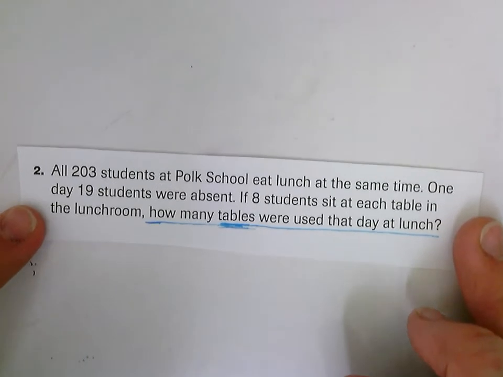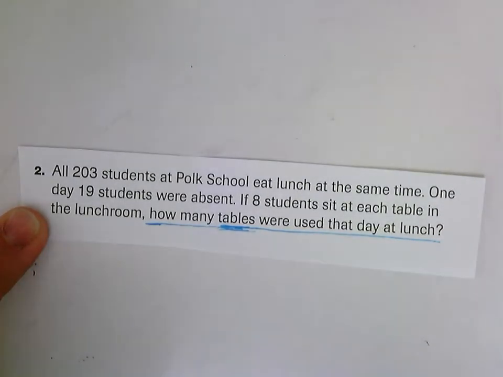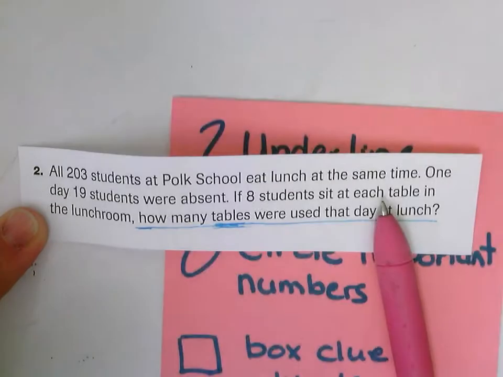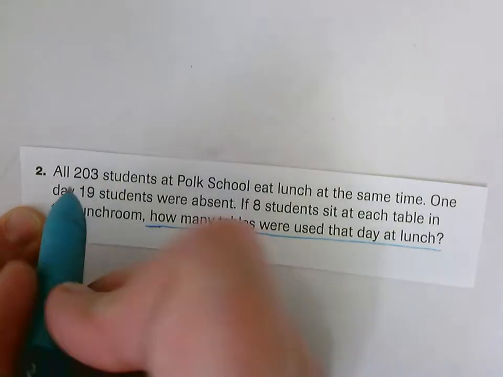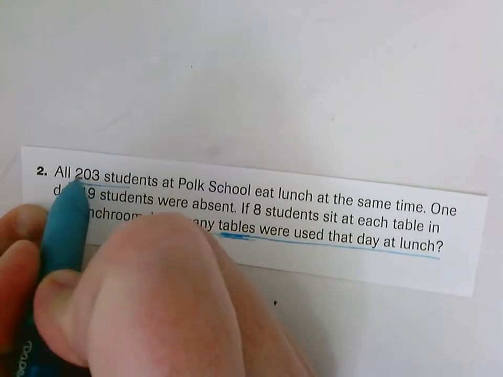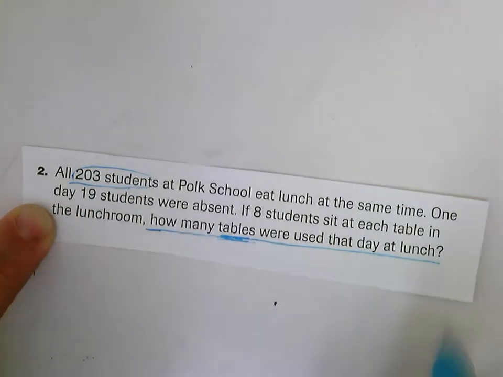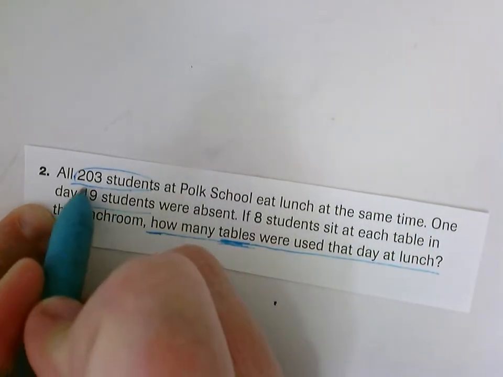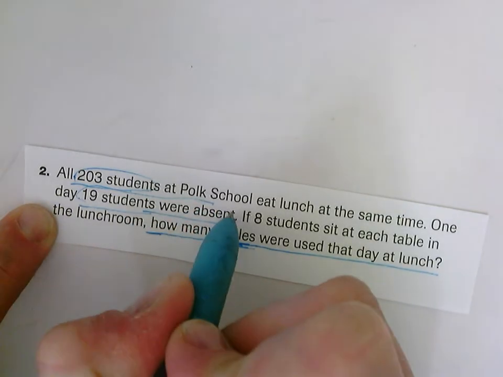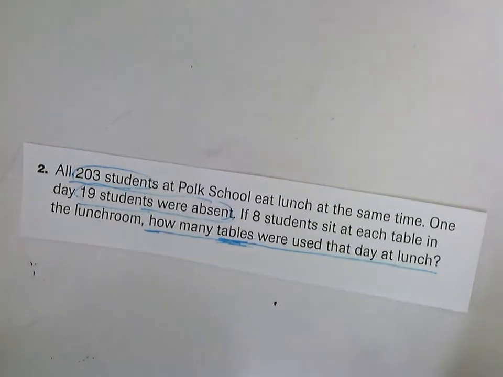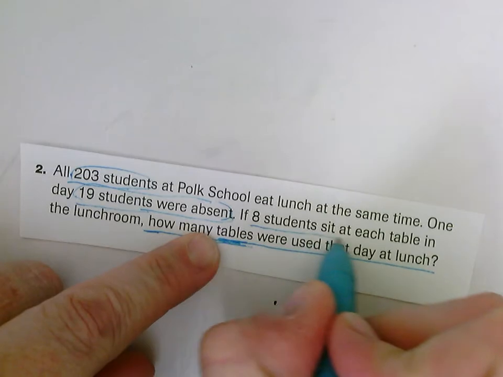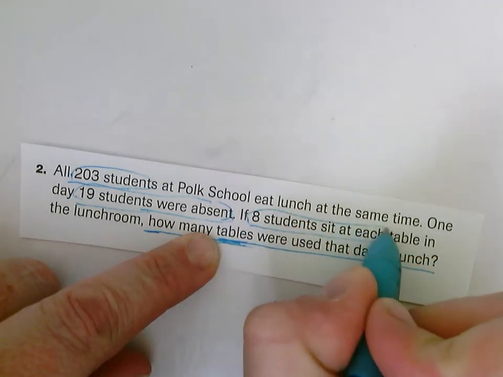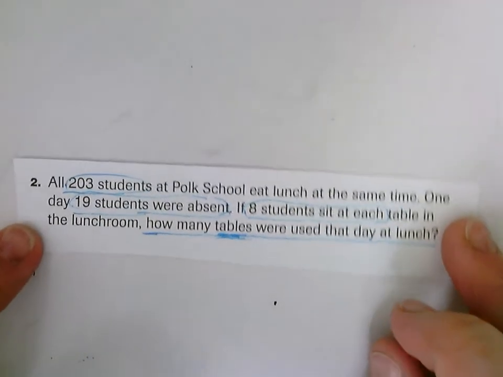Okay, the information that I have, let's see if I can circle some important information. Well, I know that there's 203 students. They're all eating lunch together, and one day, 19 of them were absent. So if they're absent, they weren't there, right? And then I know that 8 students sit at each table. So 8 students at each table. All right, so those are my important things.